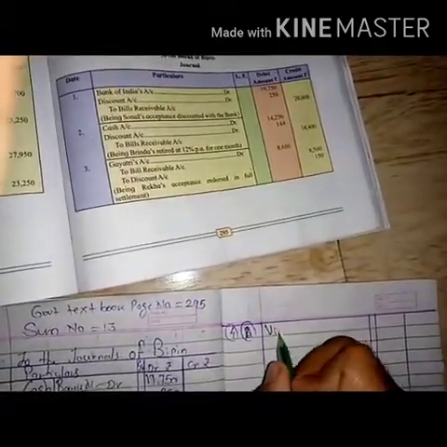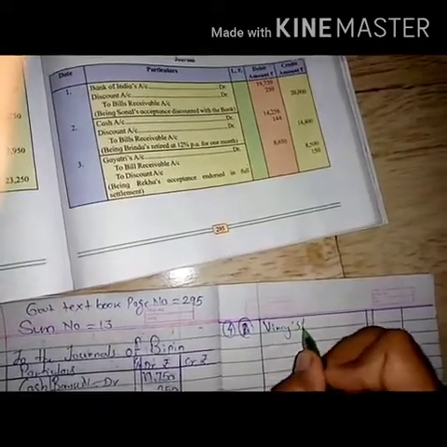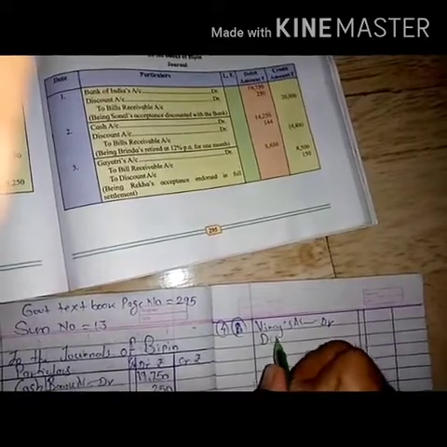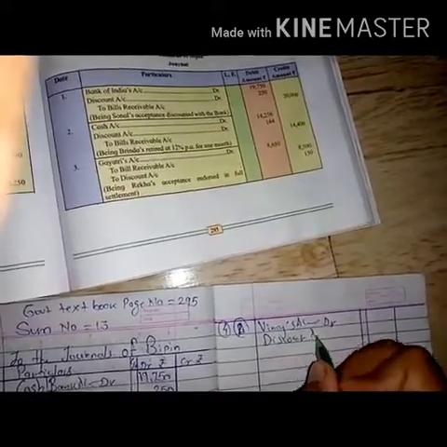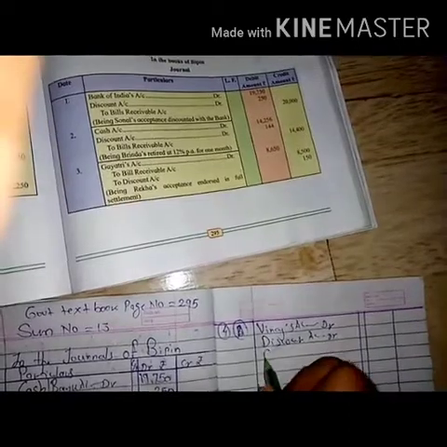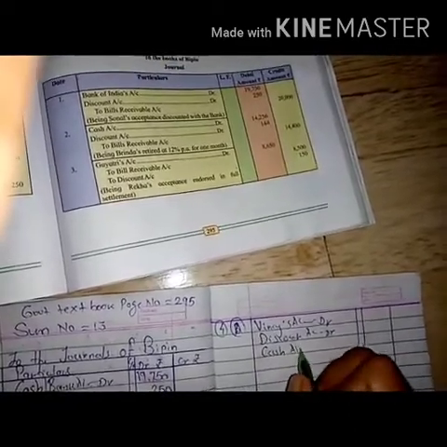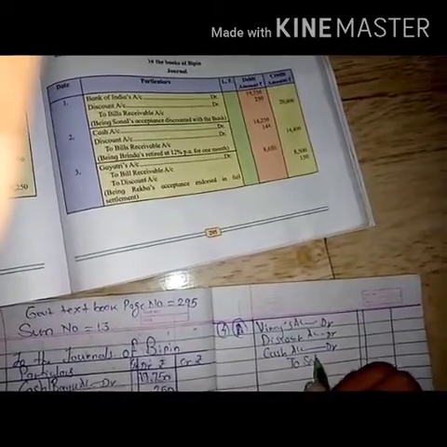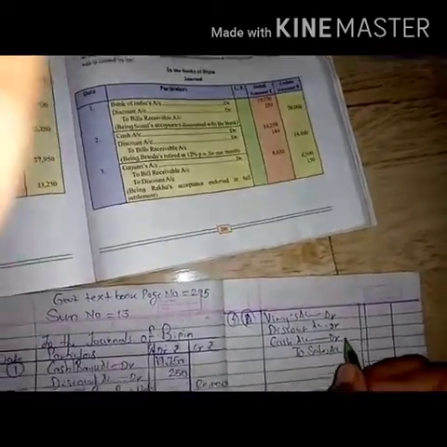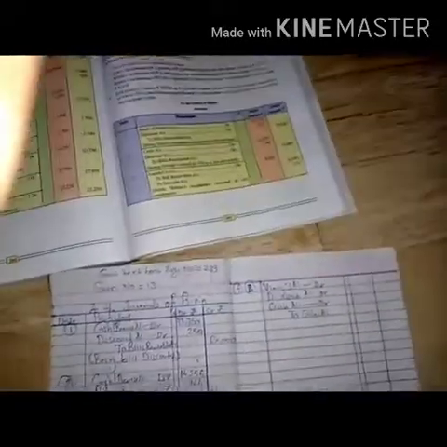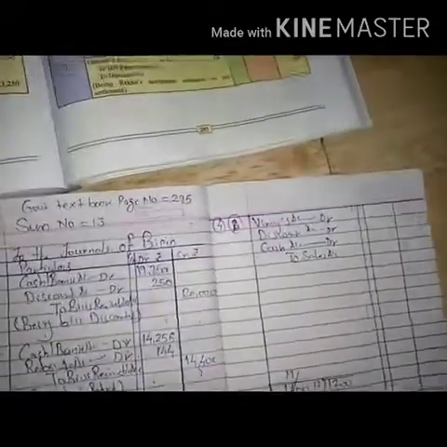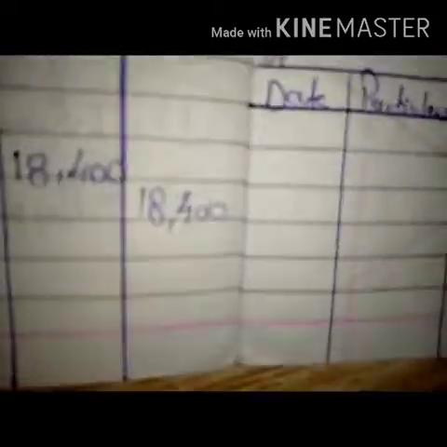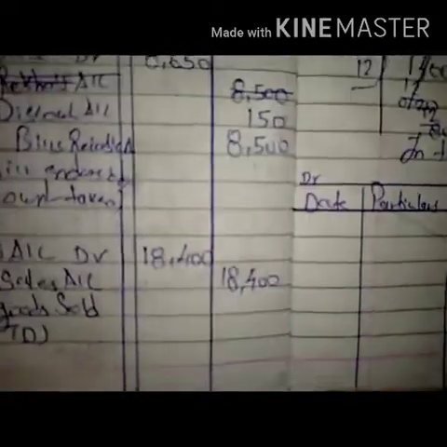That is Vinay's account debit, discount account debit and cash account debit to sales account. Now the actual sale that happened is after deducting the 8% of 20,000. So the actual sale is 18,400.